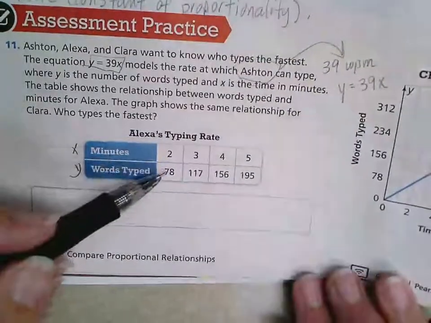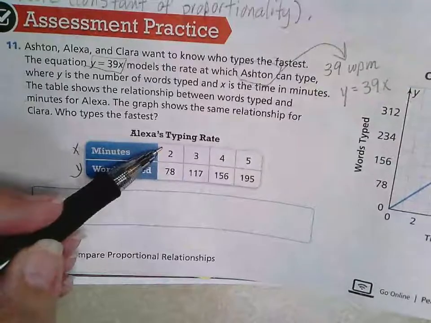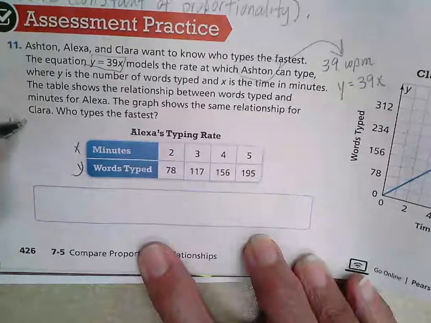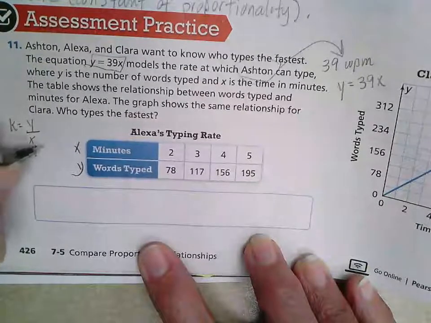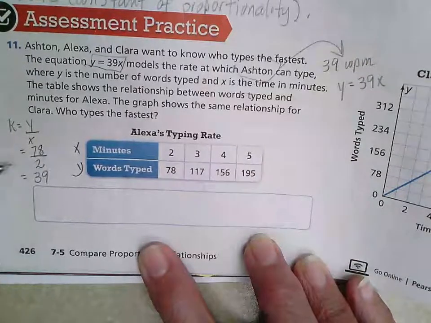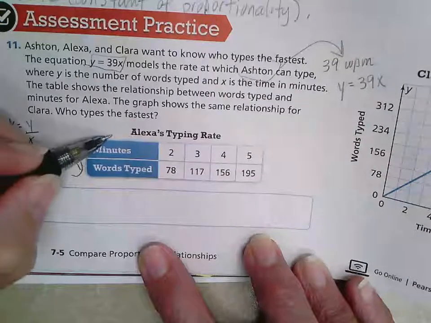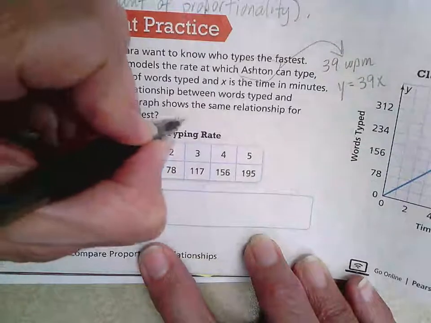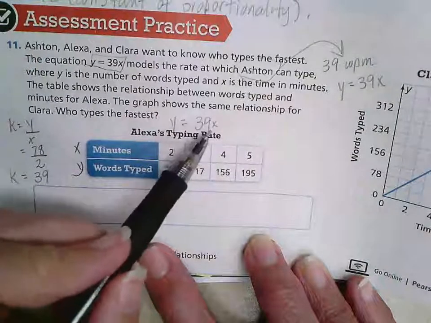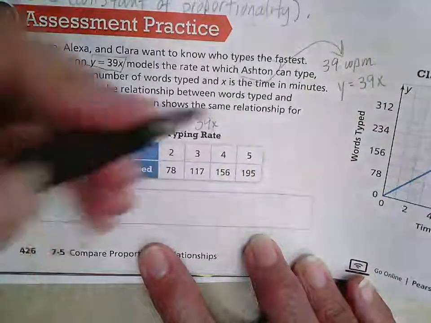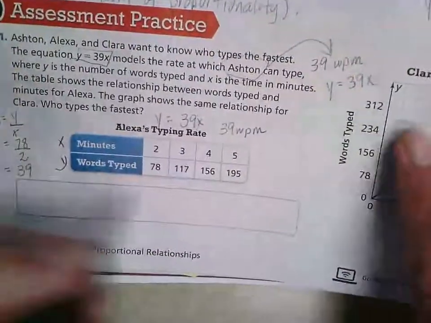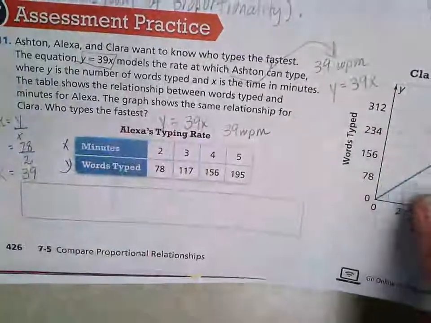So let's just use the simplest, 78 and 2. So we're going to have k is equal to y over x, k is equal to 78 divided by 2, k is equal to 39. So that means when we write an equation for Alexa, we're going to write y equals 39x. And when we look at this, we know that this means that her speed is 39 words per minute. So Alexa and Ashton have the same speed.